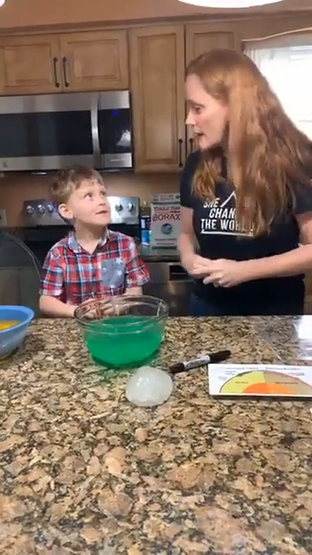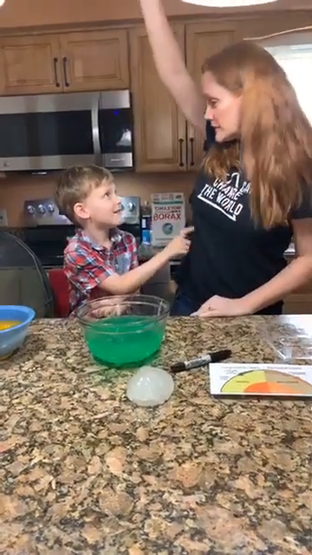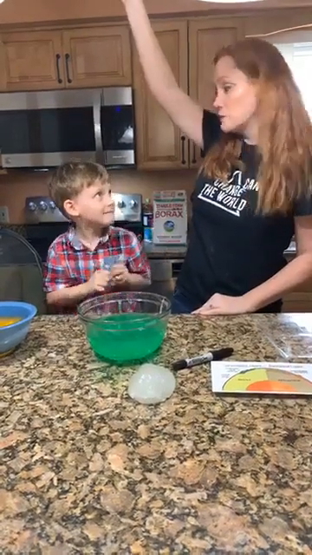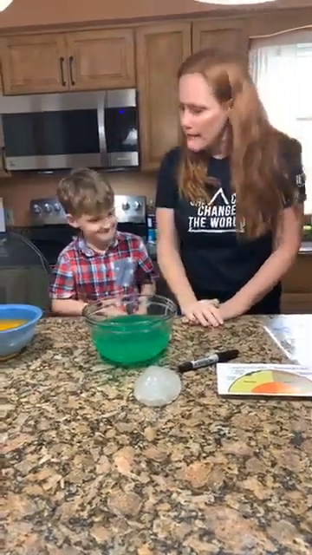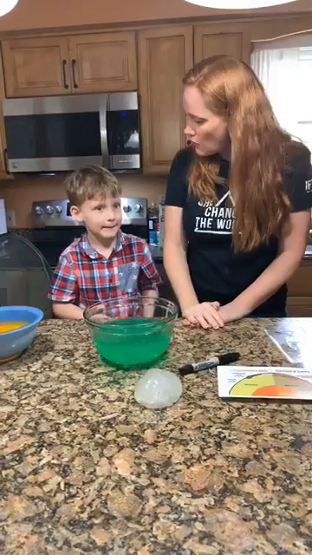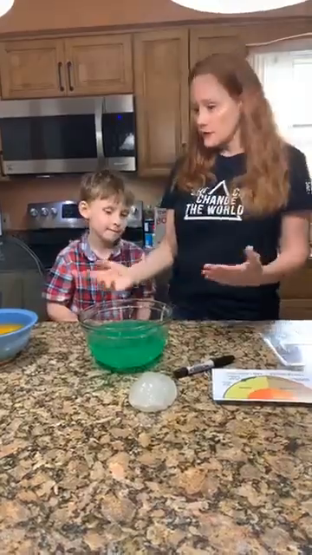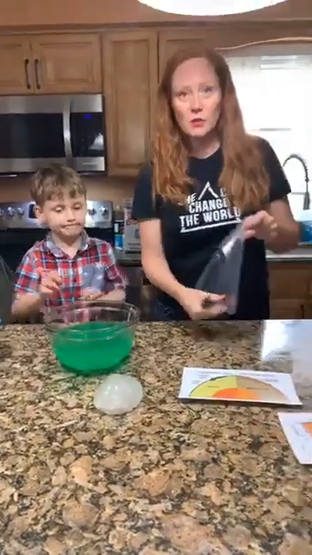What happens if you have a whole mile of snow? Is that heavy or is that light? Light. Well, it would be heavy, right? What do you think would happen to the earth underneath all that weight of snow and ice? What do you guys think? It would crack. It might crack. It would maybe even go down.